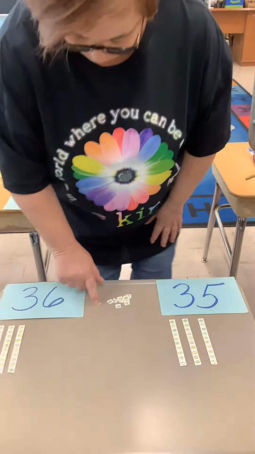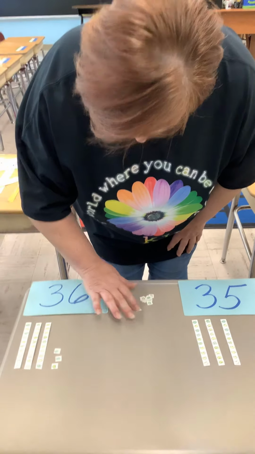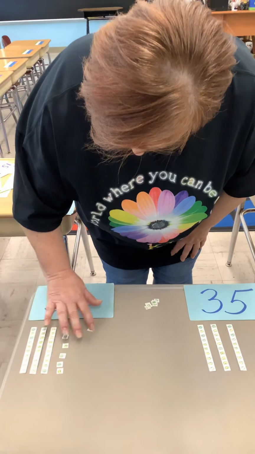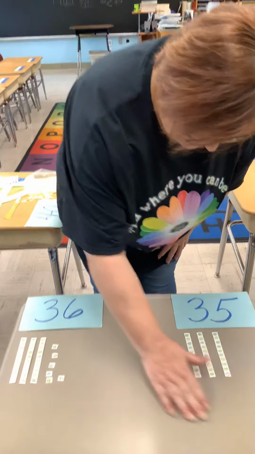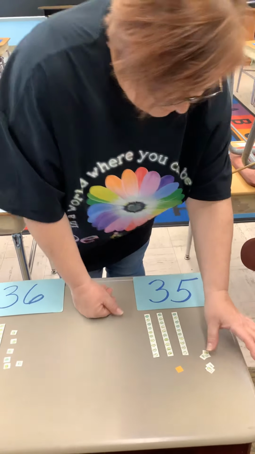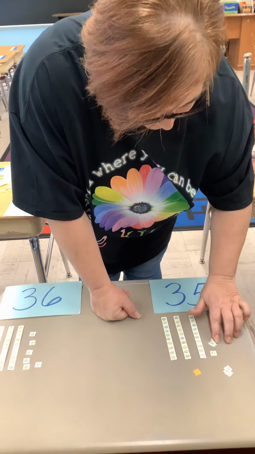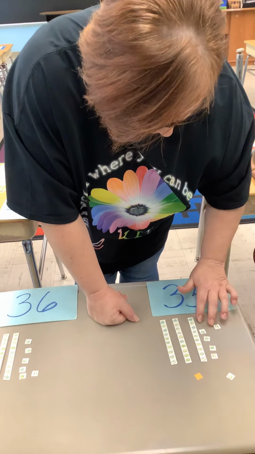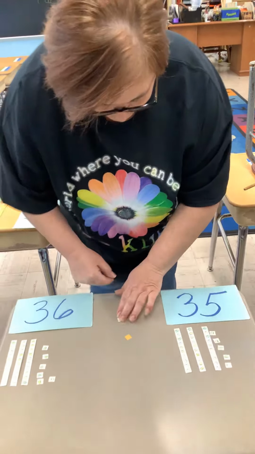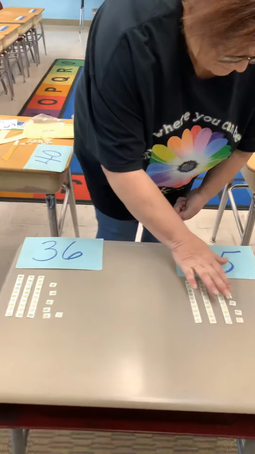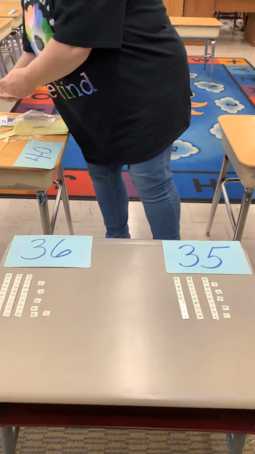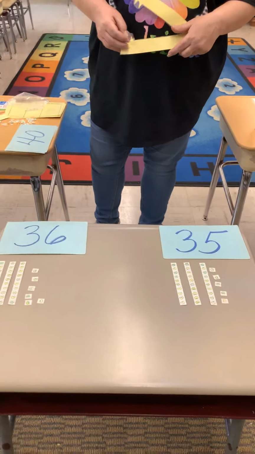So these numbers are very close, which can be really tricky. We did that on purpose. There's your 36. And now she's going to put 35. We'll get rid of those extra ones. So now look, so close, but yet I see that 36 has one extra 1 than 35.